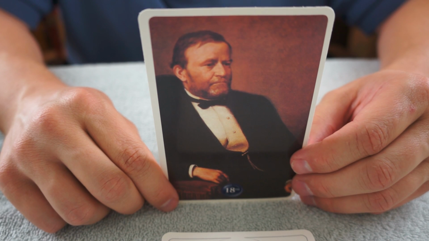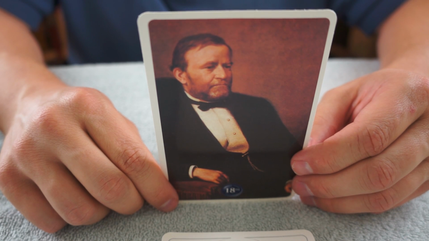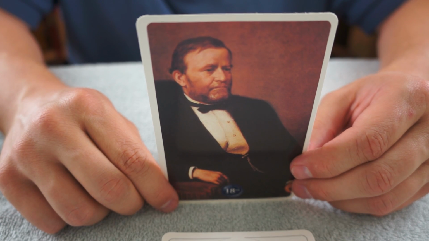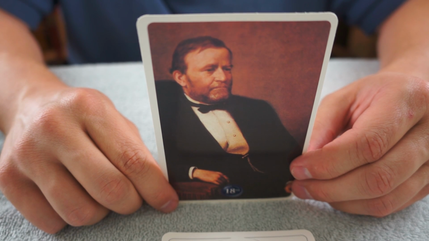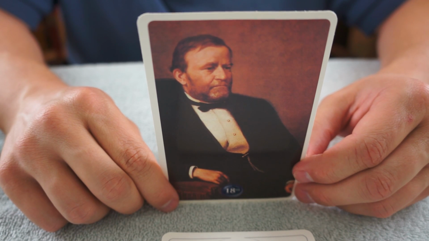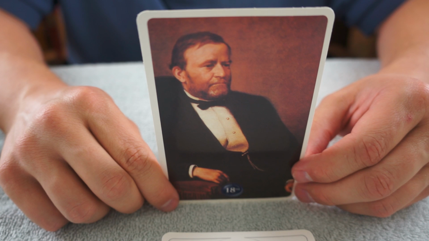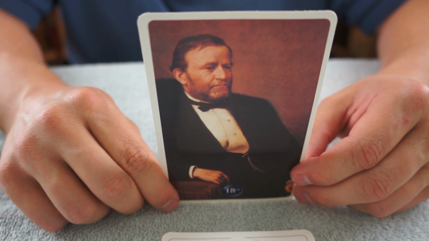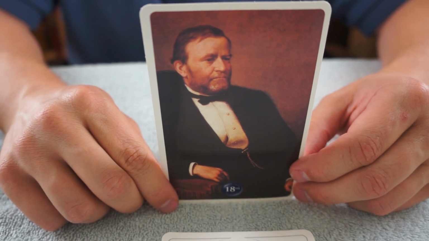He died on July 23rd, 1885, and his wife's name was Julia Boggs Dent Grant. He changed his name from Hiram Ulysses Grant to avoid the HUG initials. He was the commander of the United States Army, held no other political office, and his portrait is on the $50 bill.